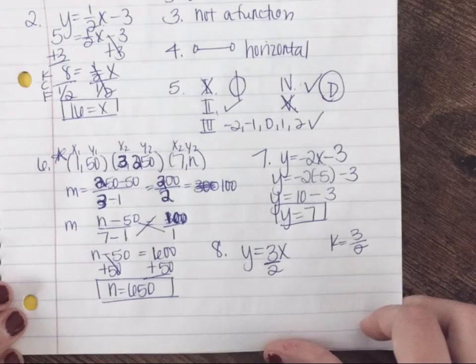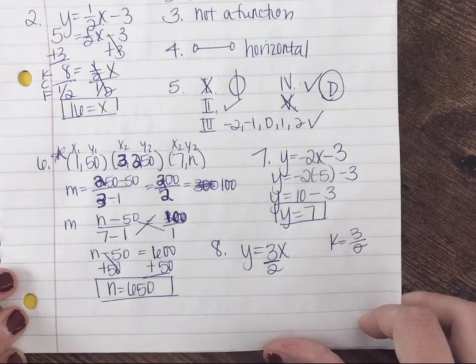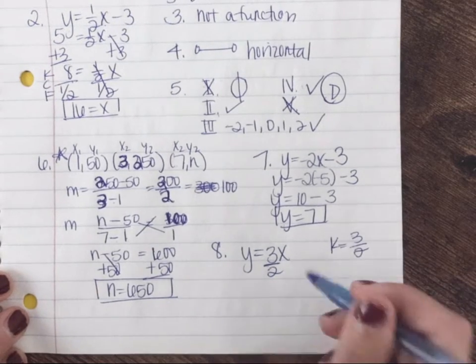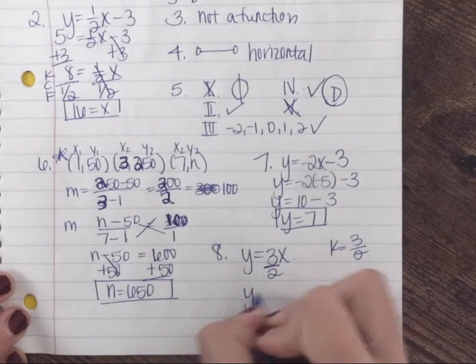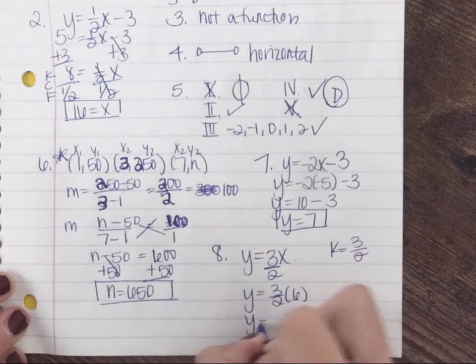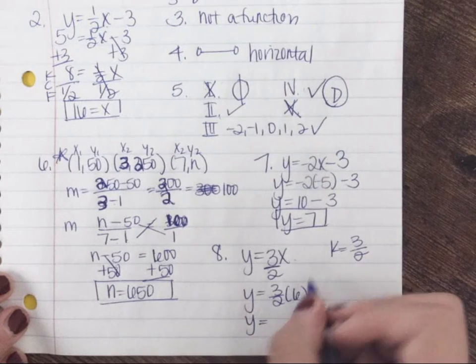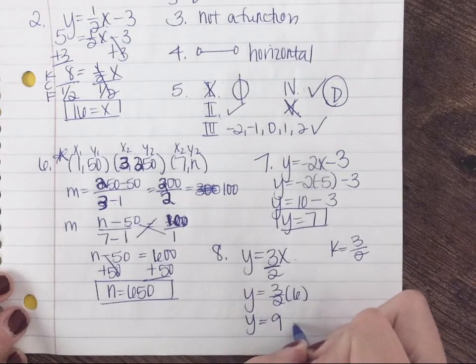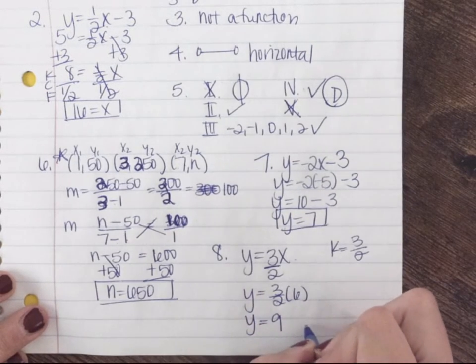And now to find the number of cups of flour for 6 dozen muffins. Muffins was the x, so we're going to plug in 6 for the x. And when we multiply 3 times 6, we get 18 divided by 2 would be 9 cups.